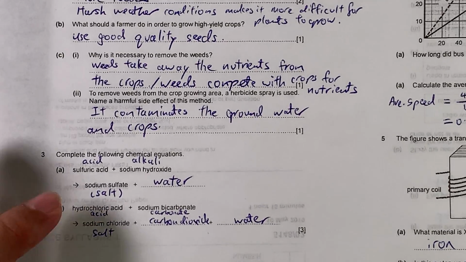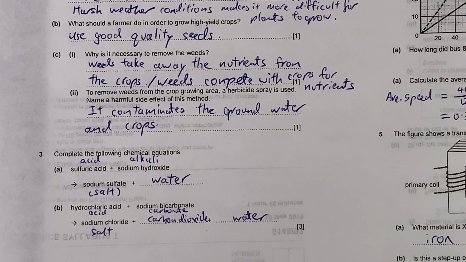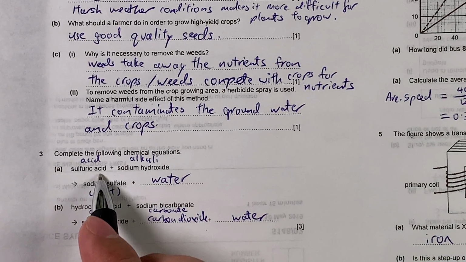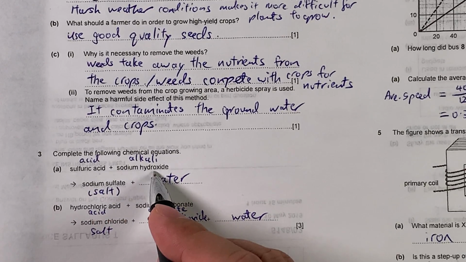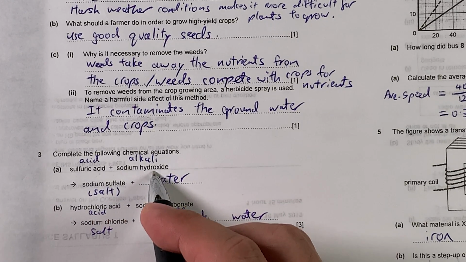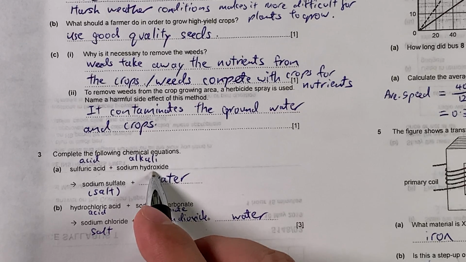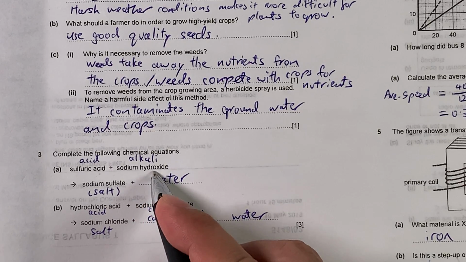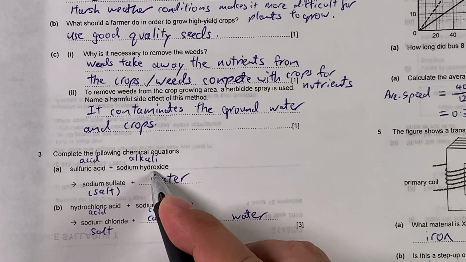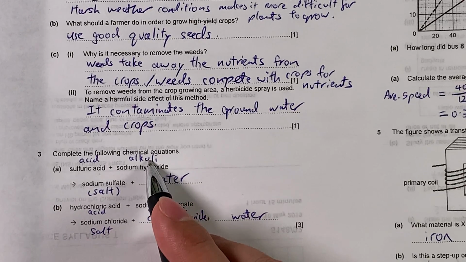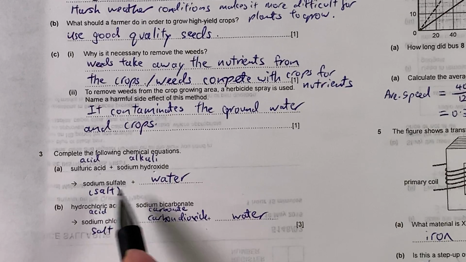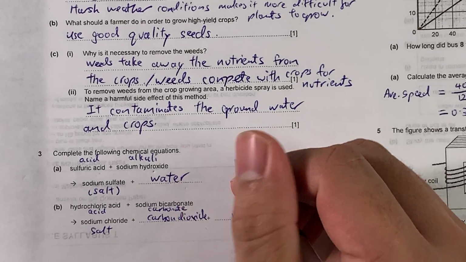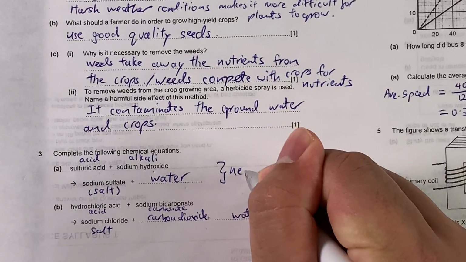Question 3. This one is not very straightforward for those who are unfamiliar with the chemical names. But if you look at the question, sulfuric acid actually refers to acid. For sodium hydroxide, if you remember what the teachers told you in class, it is one of the alkalis. So acid plus alkali will give you a salt and water. This is actually a neutralization.